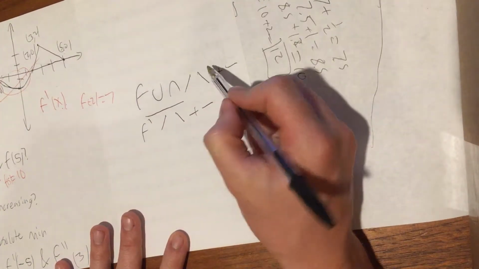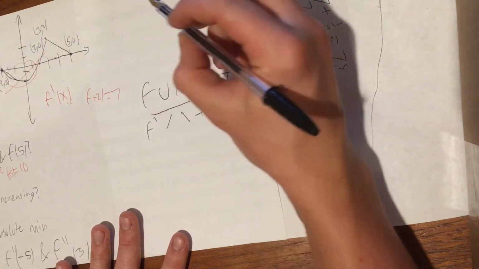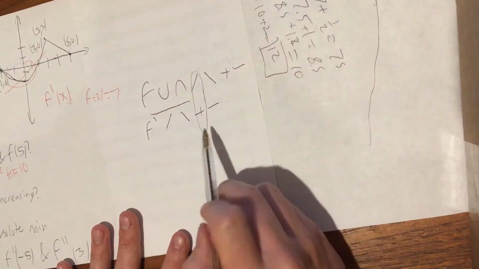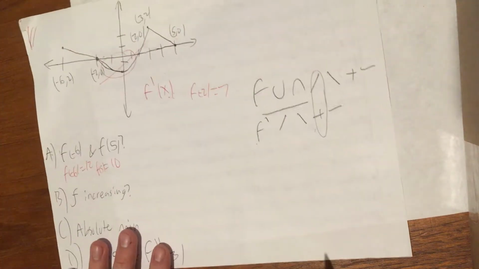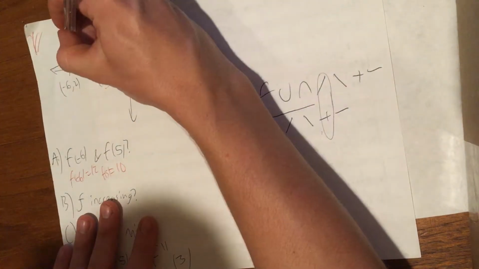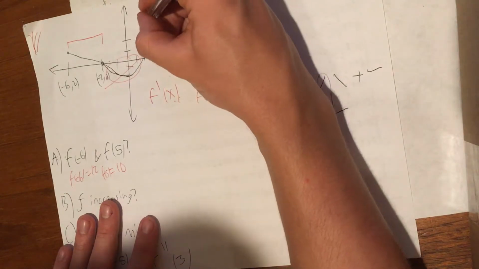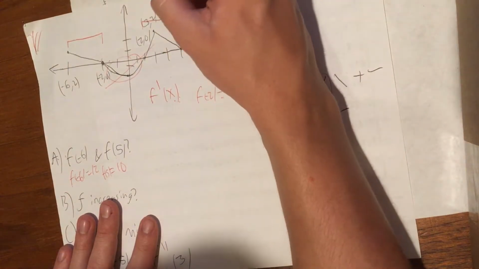So, we're looking for when the graph of f is increasing, which would mean f prime is positive. And we look over the graph here, which they gave us. F prime is positive here and here.